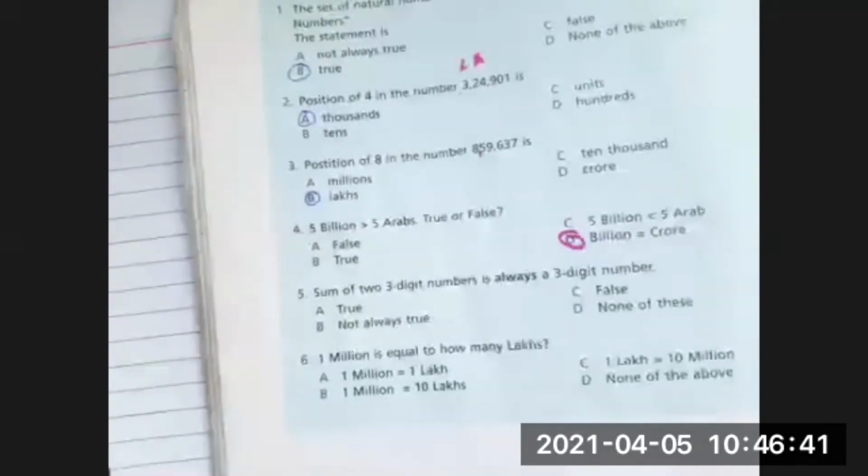One million, sixth part: 1 million is equal to how many lakhs? So you read the table. 1 million equals 10 lakh. Page 27, I've told you before. So the answer is 10 lakh. So this exercise you will do in your notebook. Copy down all the multiple choice questions and write down their correct answer.